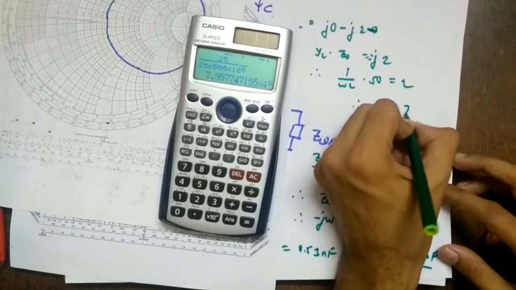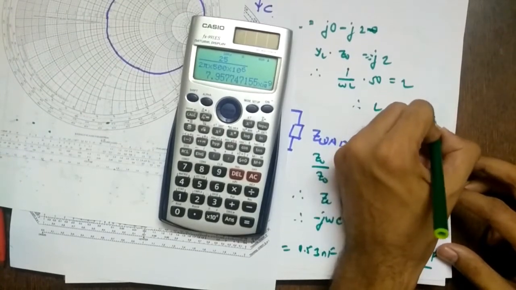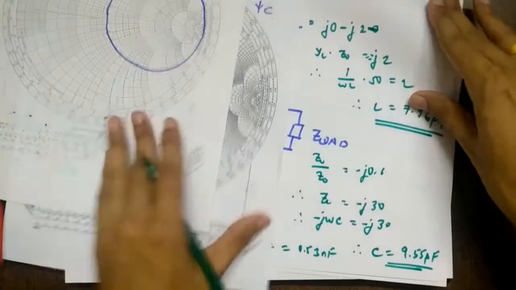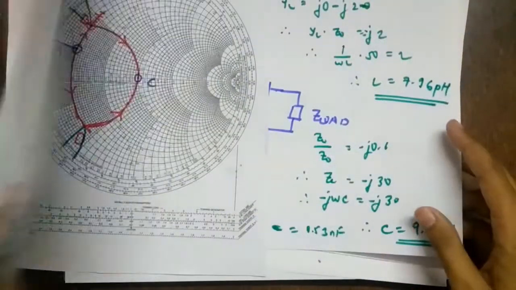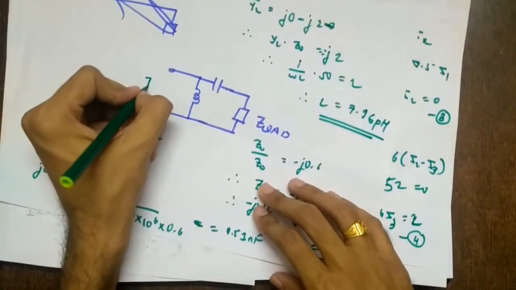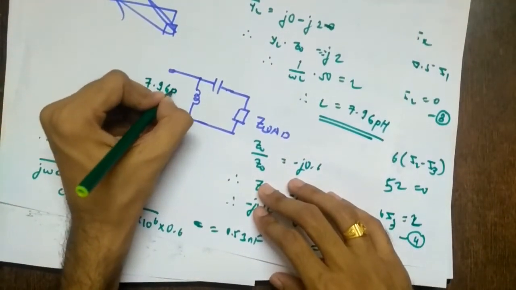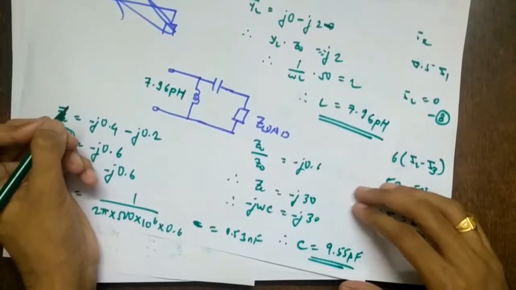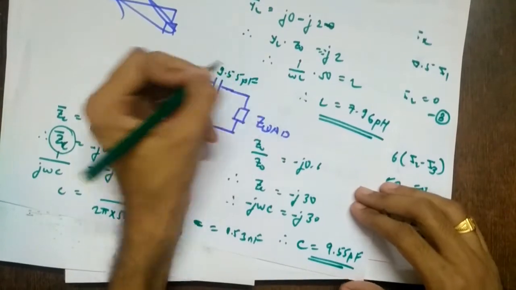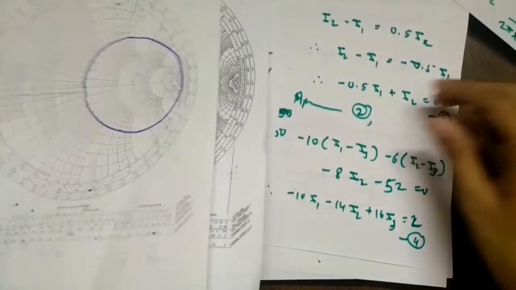So 7.96 picohenry. So this is the final network which we have to do. L is 7.96 picohenry. C is 9.55 picofarad. Fine. So this is the way we have to solve.